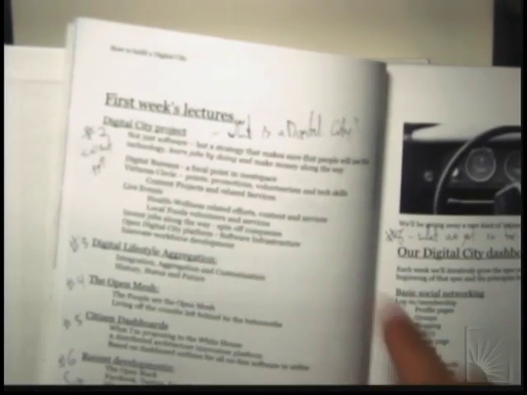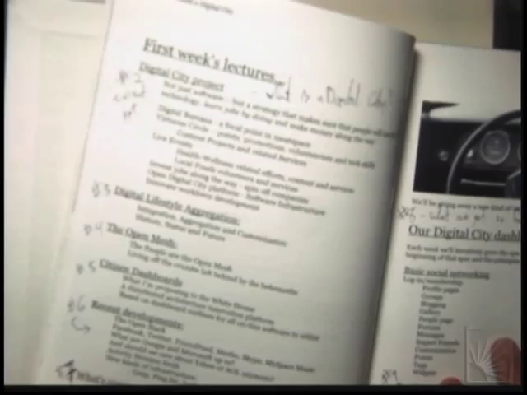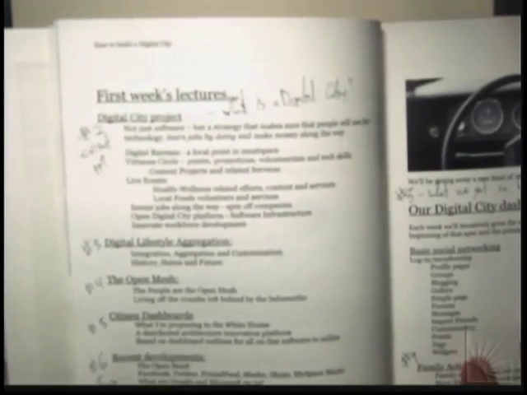And then I'm going to pitch digital lifestyle aggregation, what the hell that means. I'm going to explain the open mesh, which is this distributed architecture. We're going to talk about citizen dashboards. That's what we're going to be building. Can you read that at all? And what's coming? It's out of focus?